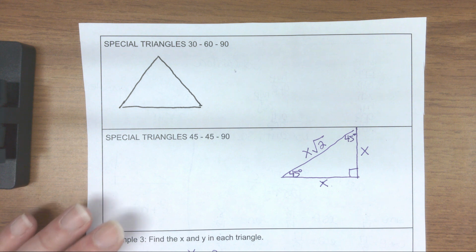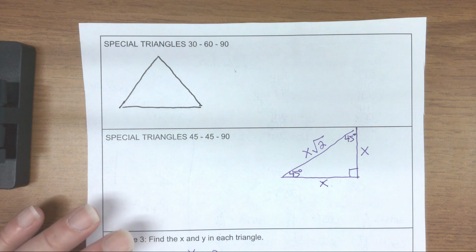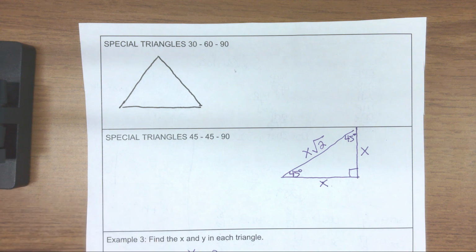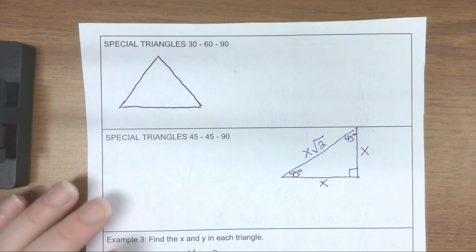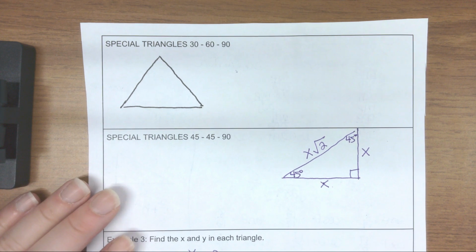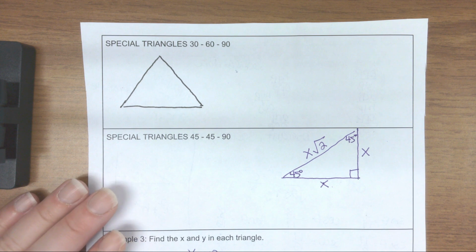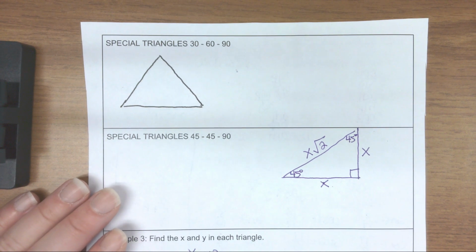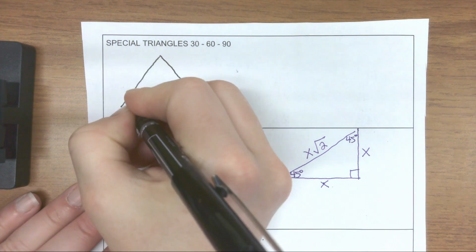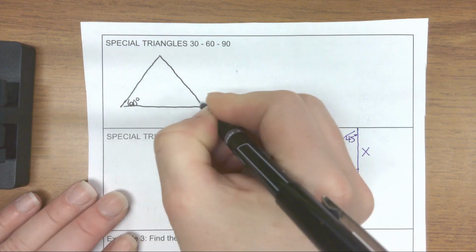Okay, I'm hearing conversation about things being the same. So technically an equilateral triangle is all three sides are the same, which also means all three angles are the same. So the angles in a triangle add up to 180. What's 180 divided by 3? 60. So these angles are all 60.